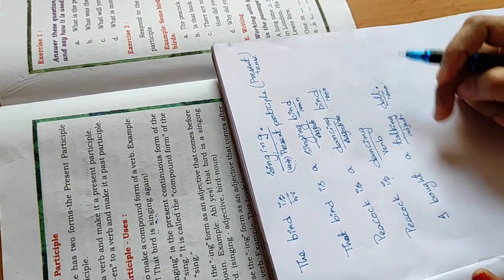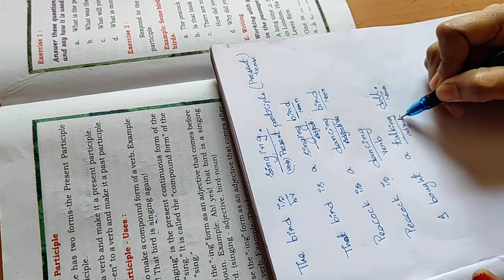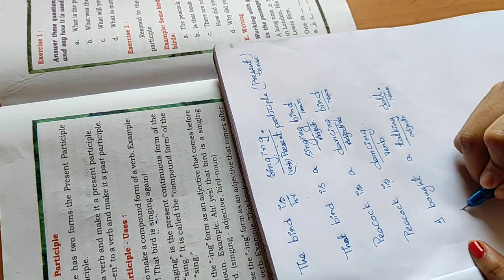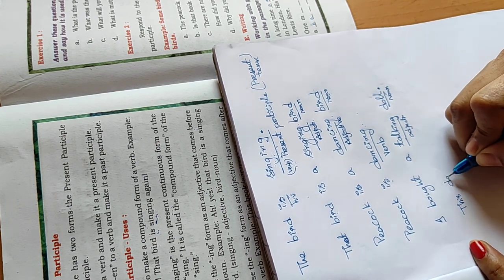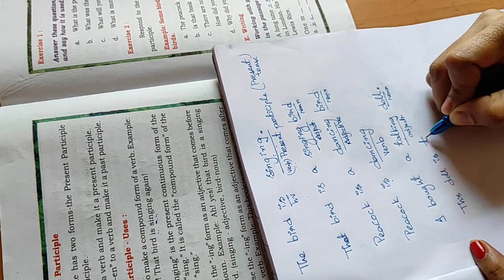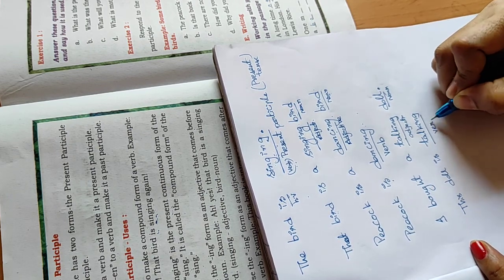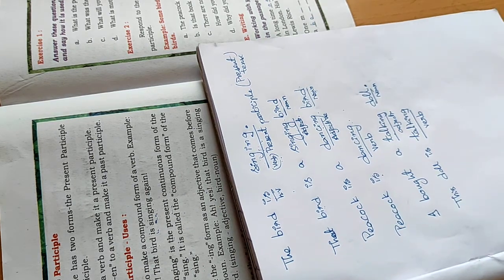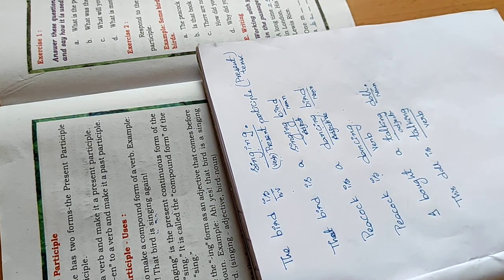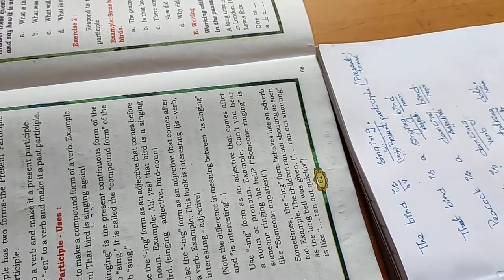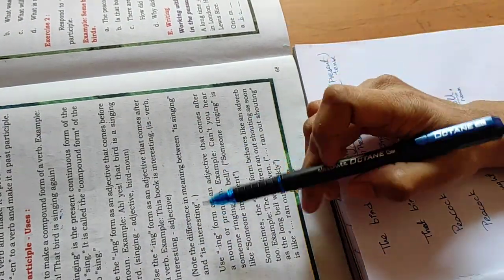Same word, same sentence I can make in a different form, and we can make this a verb. How? This doll is talking. Here it is a verb. Understood? So we can use present participle as an adjective. Okay, that is about the second point.